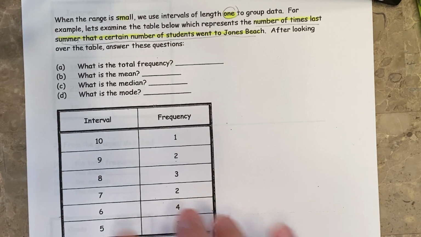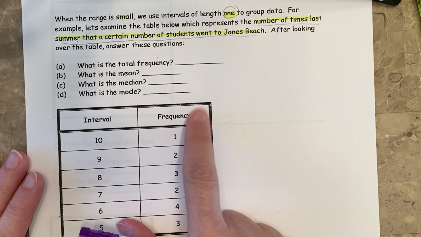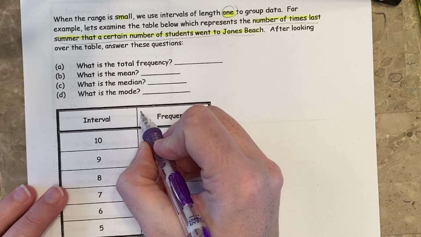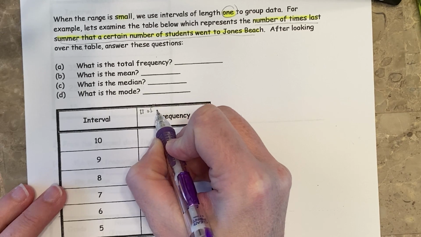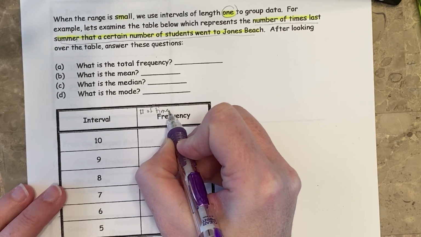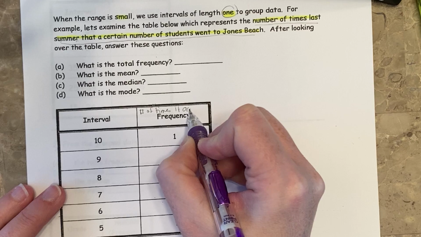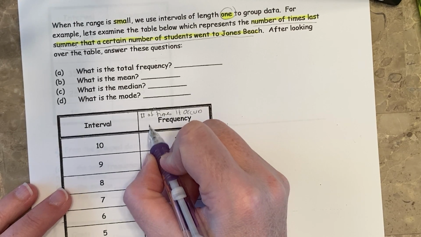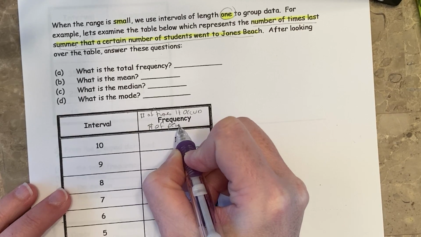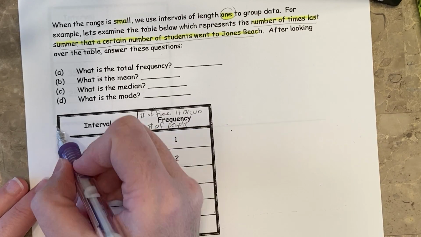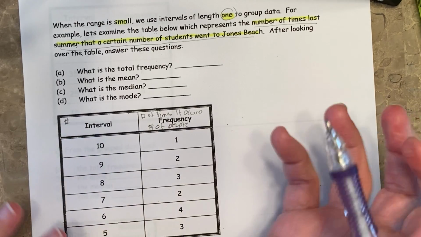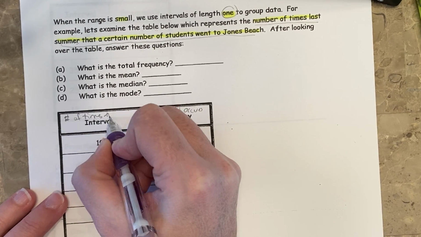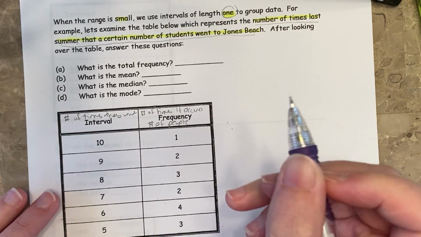So let's kind of go over it. This says interval and this says frequency. Frequency, you probably remember from last year, is the number of times something occurs. And for us, it's going to represent the number of people. And this interval over here, usually describing what you're talking about, is the number of times they went. All right, so that's a little confusing.